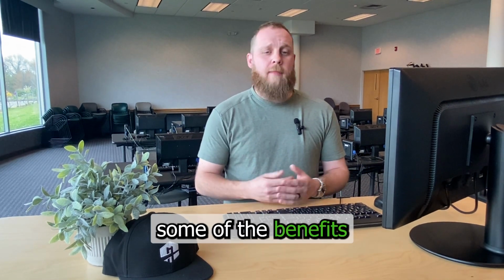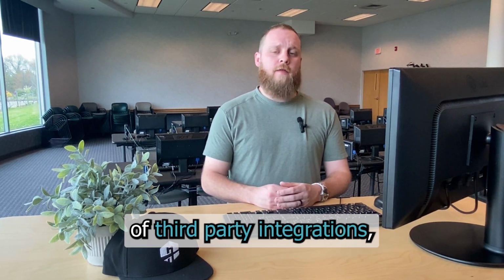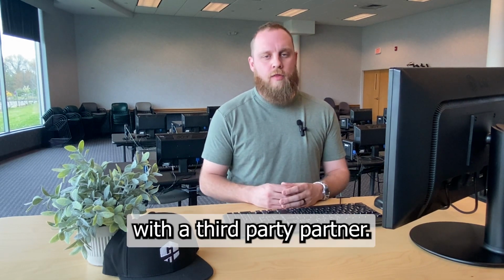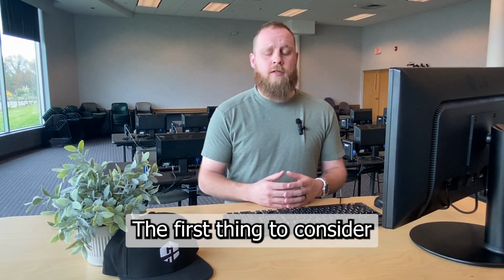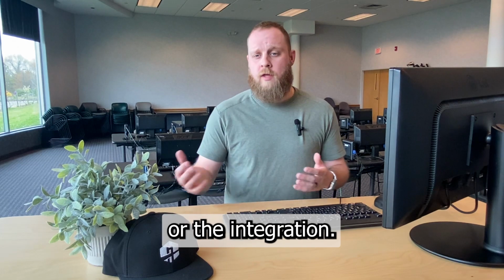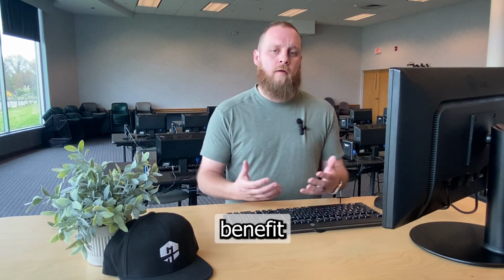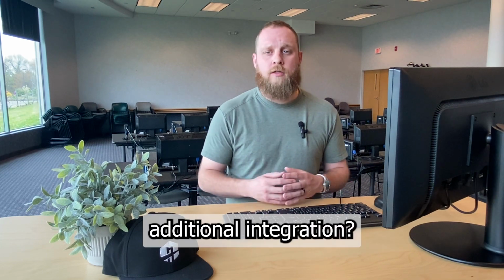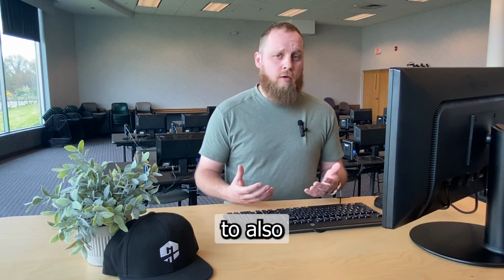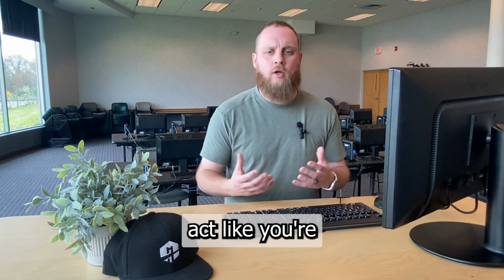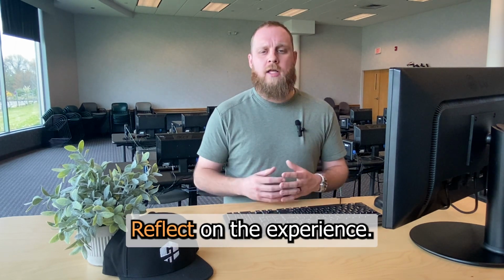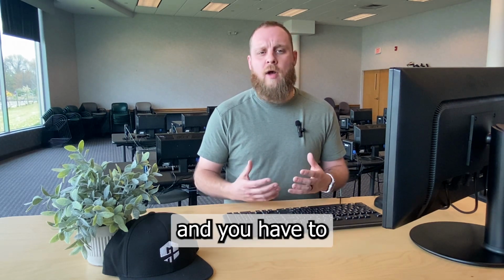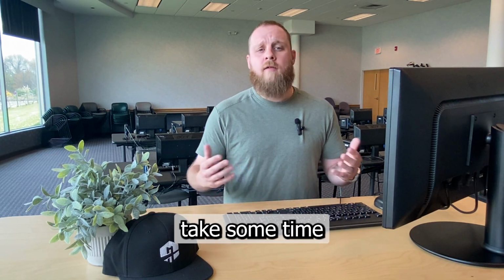Now that we understand some of the benefits and disadvantages of third-party integrations, we want to talk about what to consider when you're actually looking to integrate with a third-party partner. The first thing to consider is the purpose of the product or the integration. How is it going to add benefit to your overall platform? How are your users going to benefit from this additional integration? It's always helpful to also put yourself in their shoes. Act like you're the user or the client. Reflect on the experience. Understand that this may be something that's new to the client, and that it's going to take some time for them to learn.